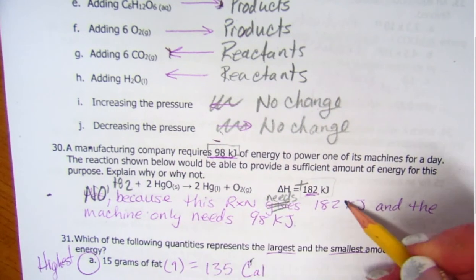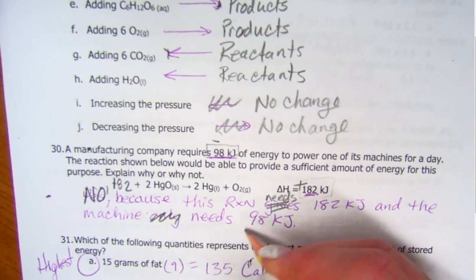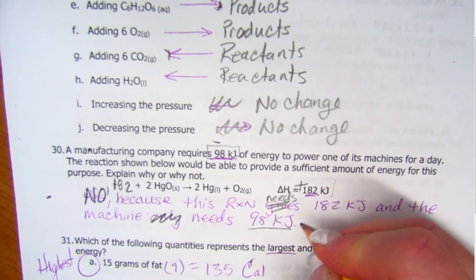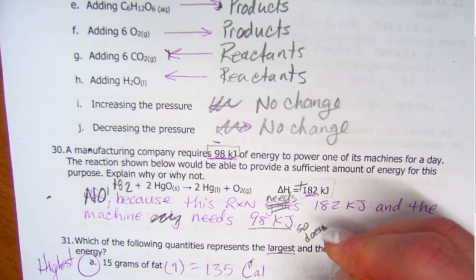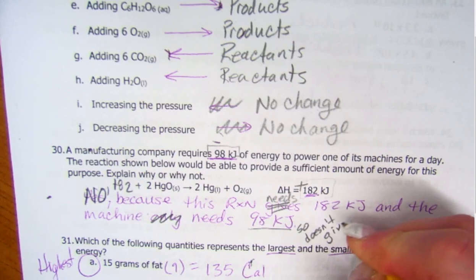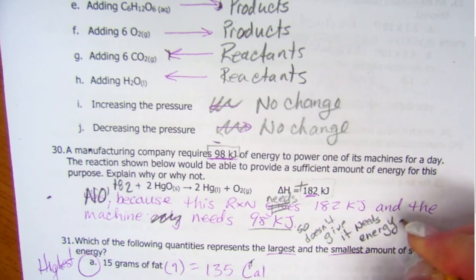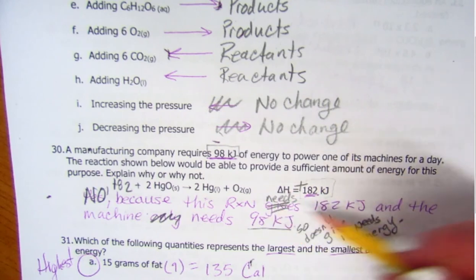Because it takes that much, this machine needs, not only, it needs this much, and this equation needs that much, so it doesn't give any. It takes. So this would not be a good energy equation to be able to use to power that machine, because that needs energy.